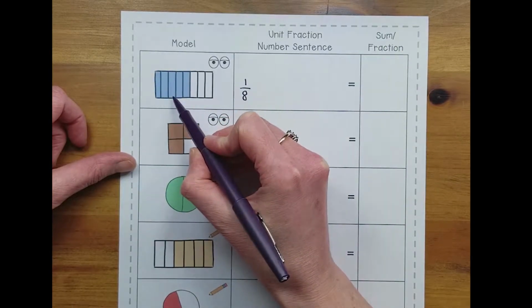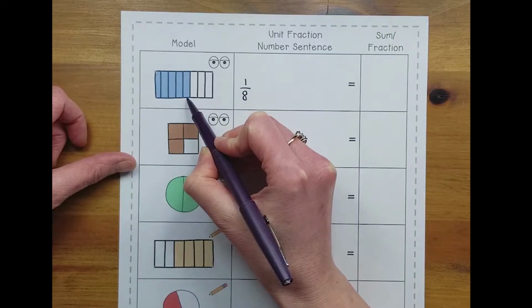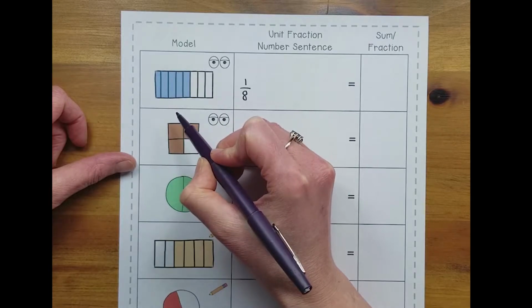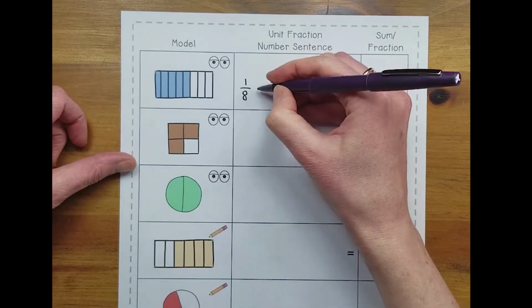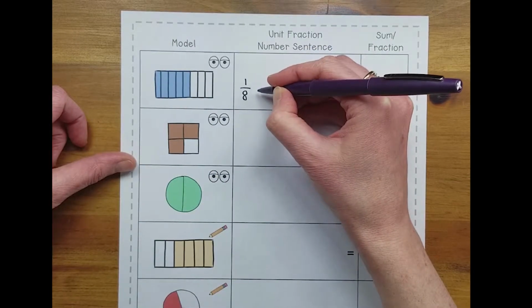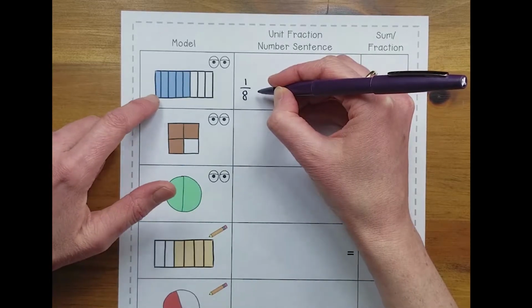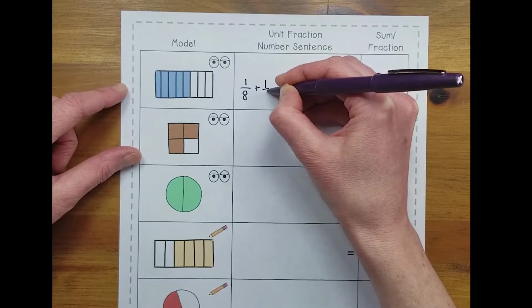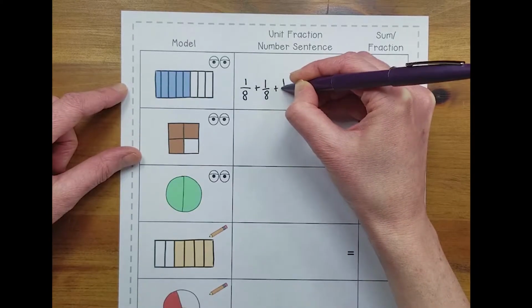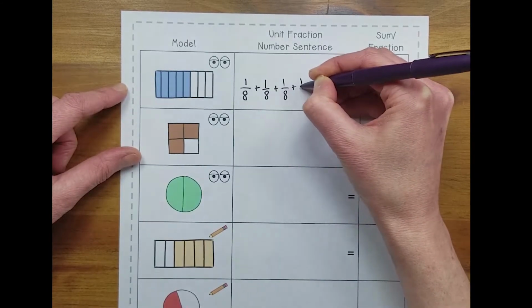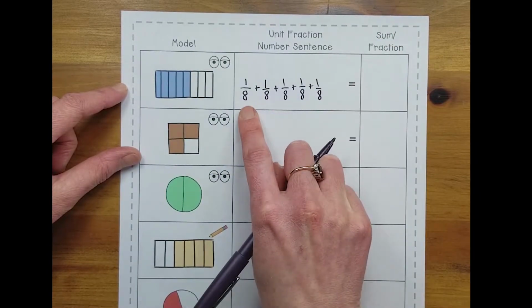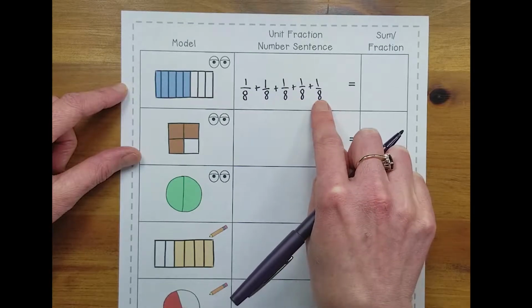How many unit fractions do I have? 1, 2, 3, 4, 5. There are 5 unit fractions shaded. So I'm going to go ahead and add 1/8 together 5 times. 1/8 plus 1/8 plus 1/8 plus 1/8 plus 1/8. 1, 2, 3, 4, 5.